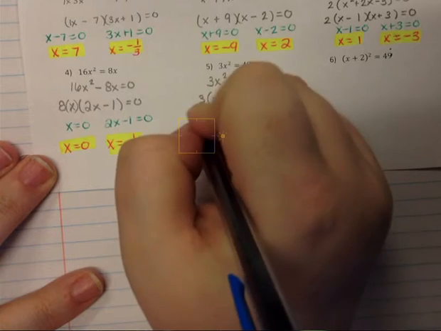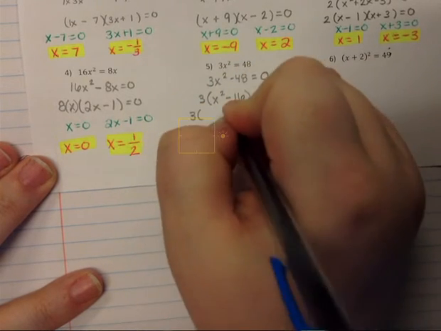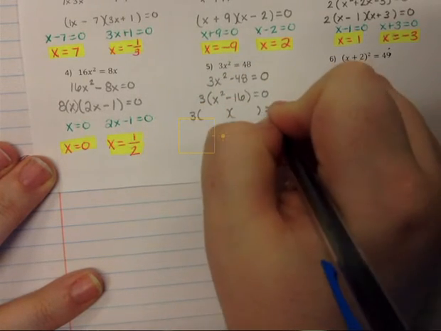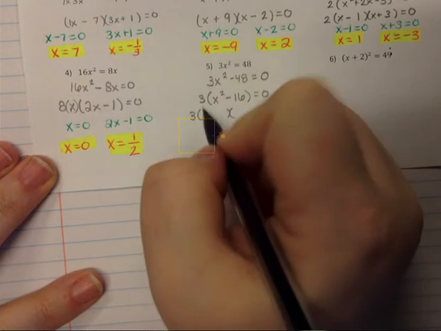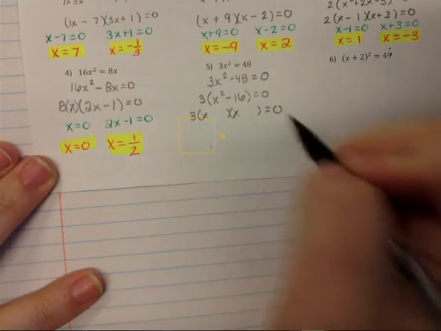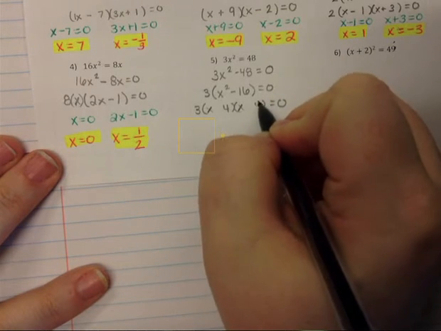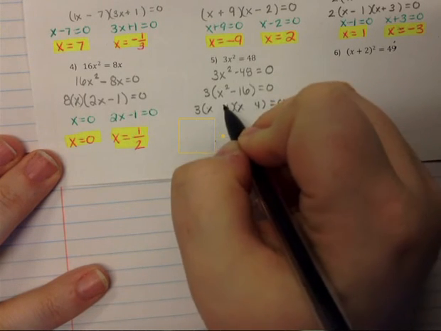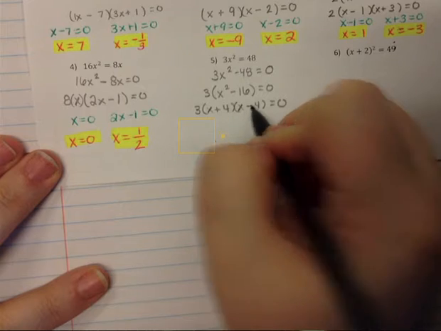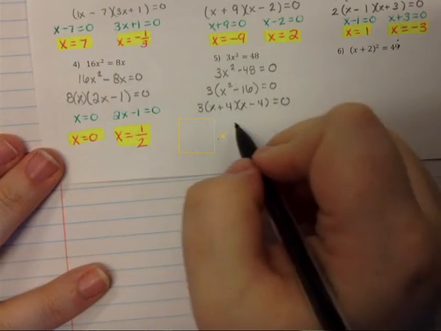This becomes 3, which is still our GCF, and 2 sets of parentheses equal to 0. The square root of x squared is x, so put it in the front of both. The square root of 16 is 4, so put it into the back of both. Difference means we're going to have one positive and one negative inside of our factors. This is now factored.